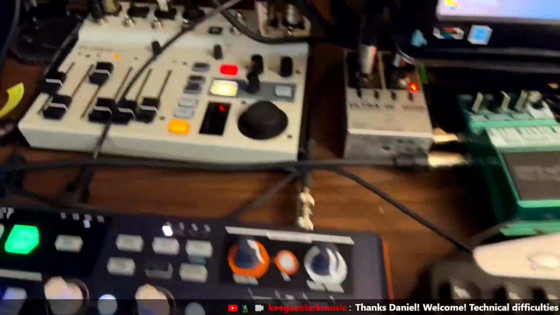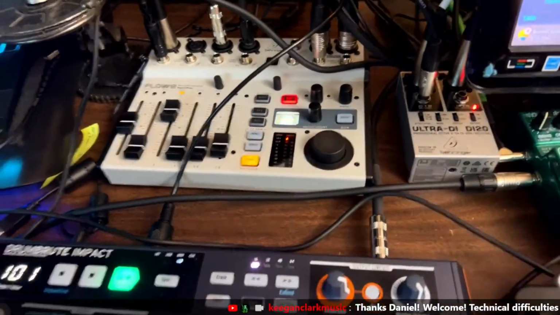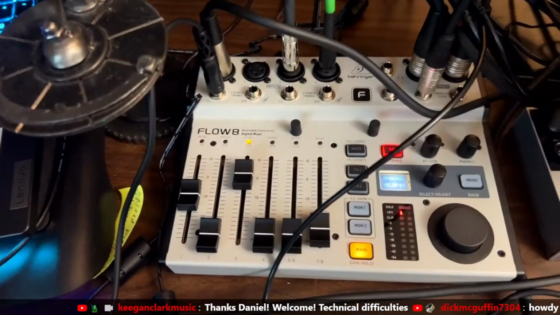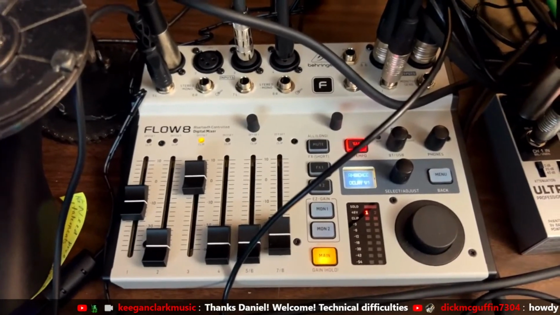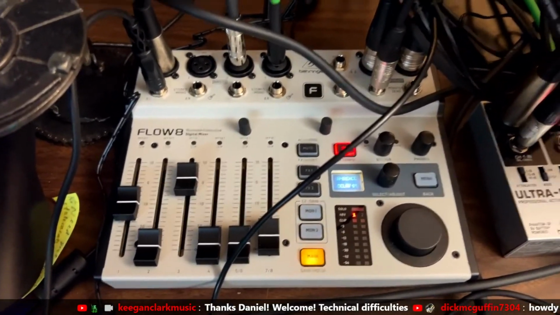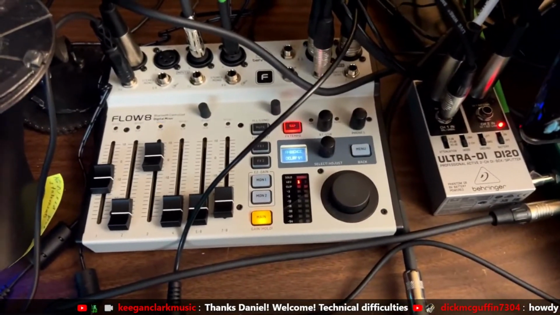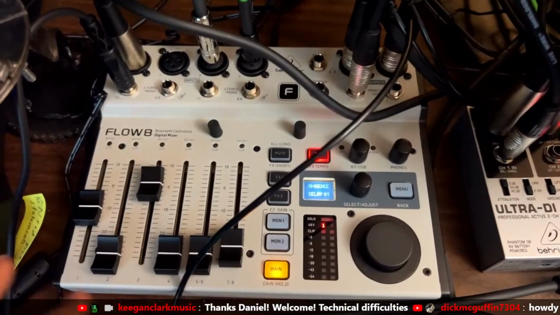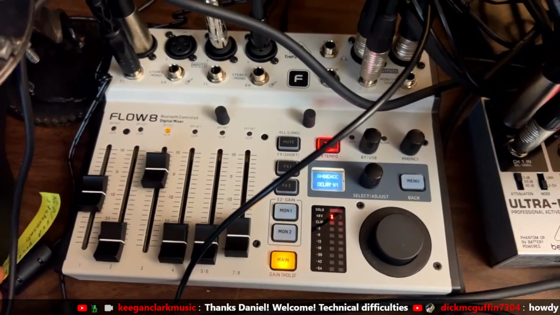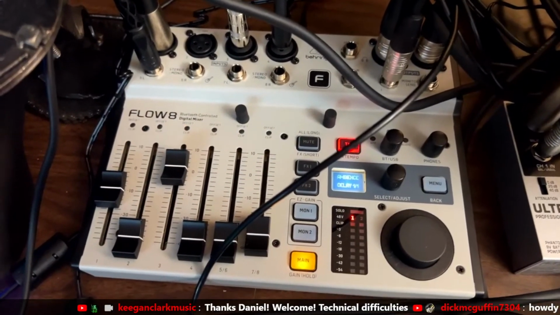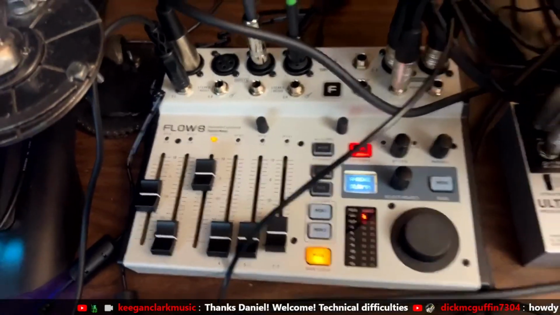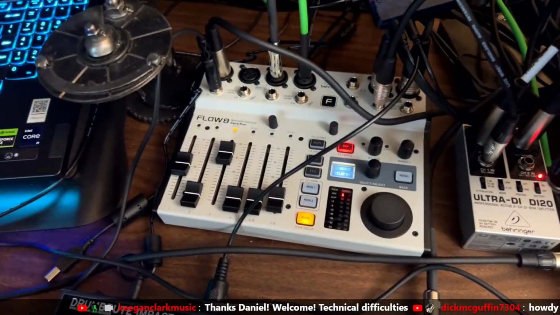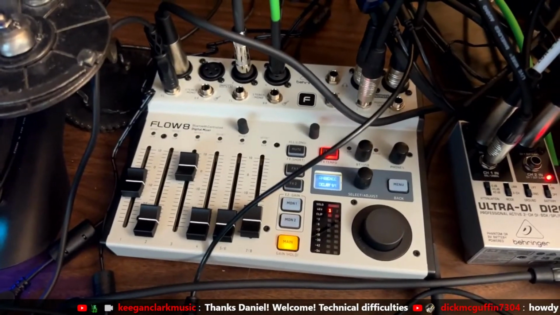So I showed you my mixer. I mean, barely. This is the Flow 8. It is a small, compact mixer. It has an app for more detailed features like effects and EQing and stuff like that. It takes up a fairly small footprint, which is what I like, and was also fairly inexpensive compared to other mixers on the market.